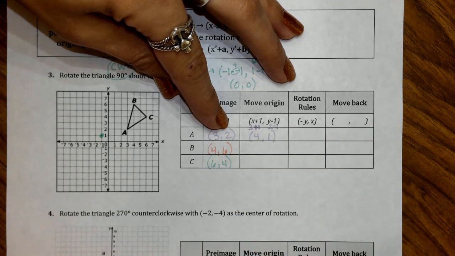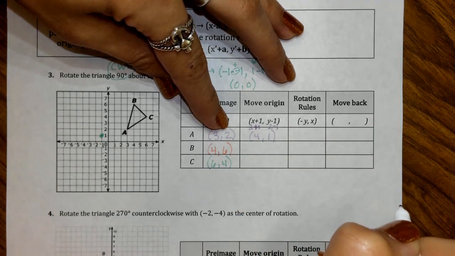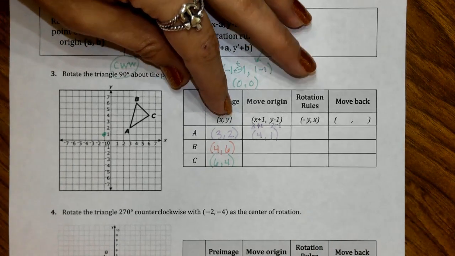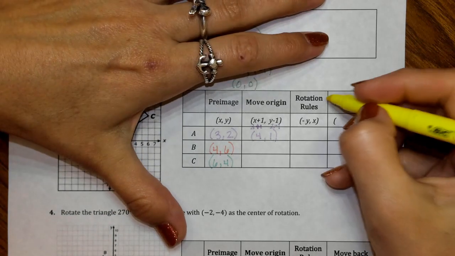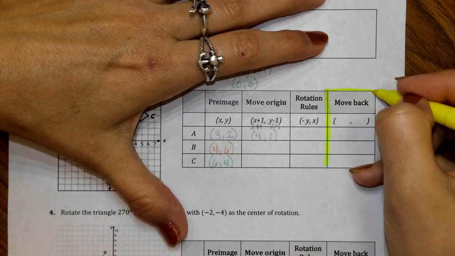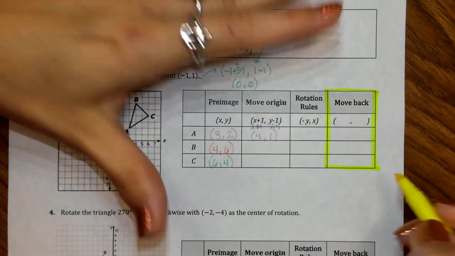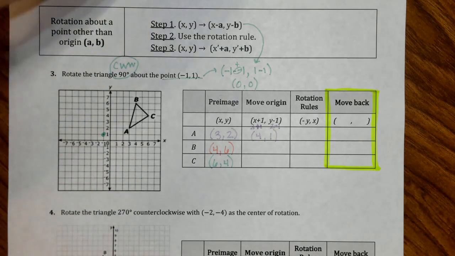Do not plot this point. Okay, we are not done. In your final step, these are going to be the ones that you're going to plot. Okay, you have to follow all 3 steps. So here we'll just go all the way through.